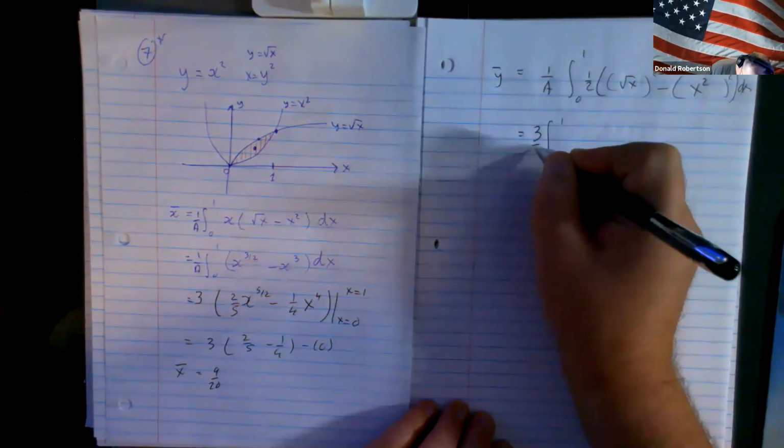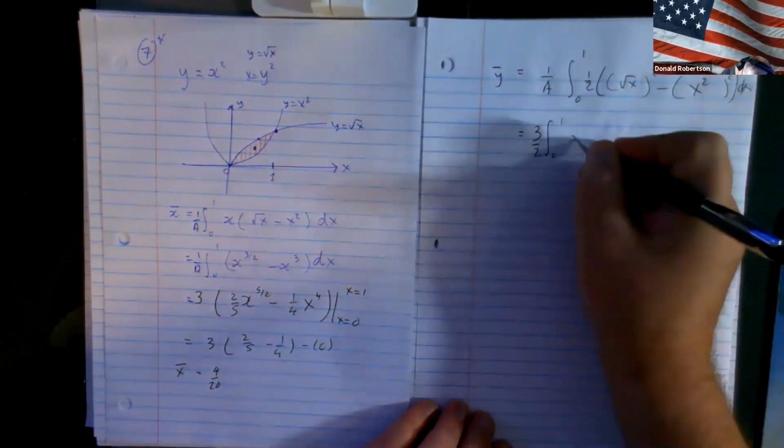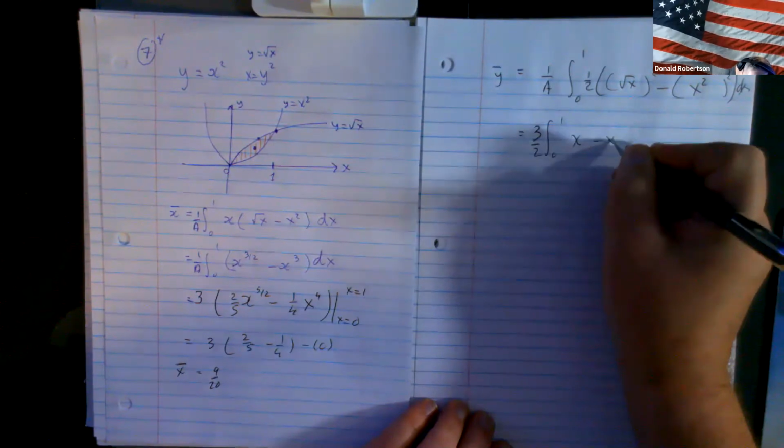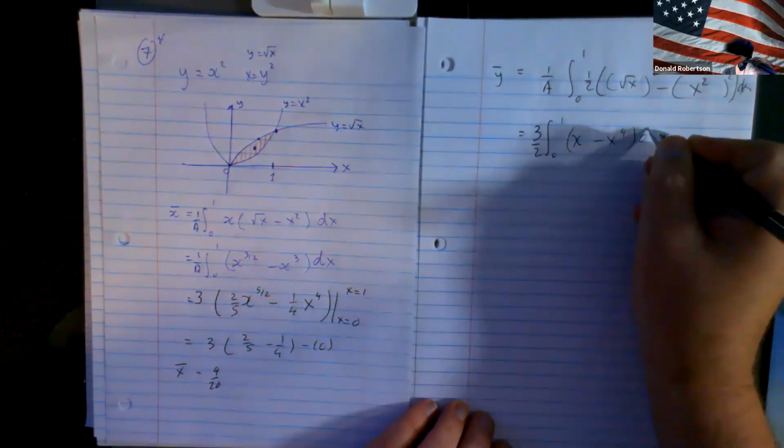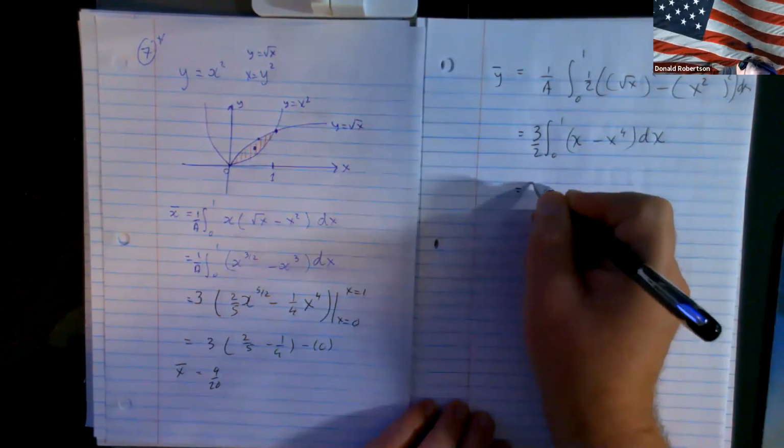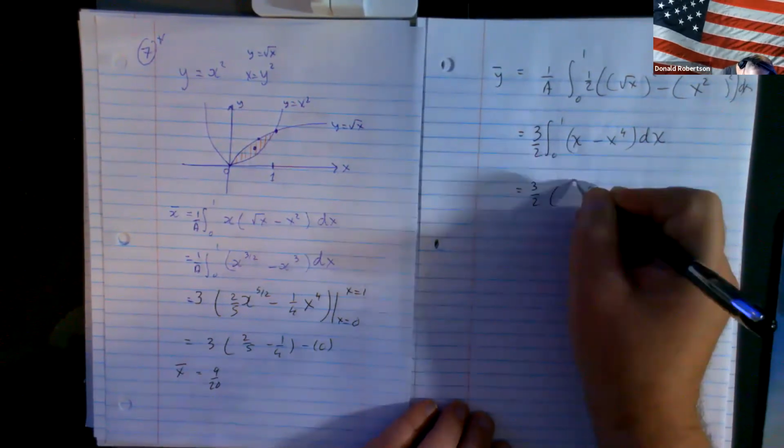Bring out the 2, so it's 3 halves. That guy gets you x, and this guy gets you x to the 4. Power rule.